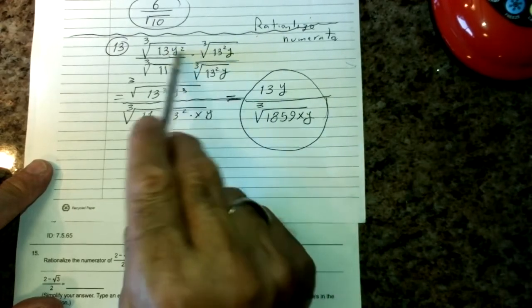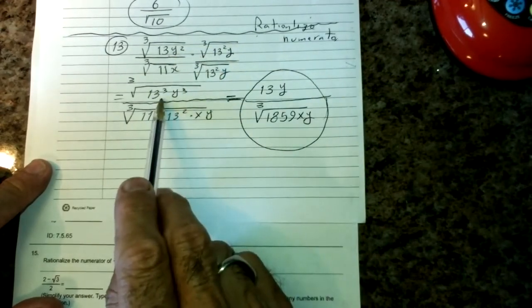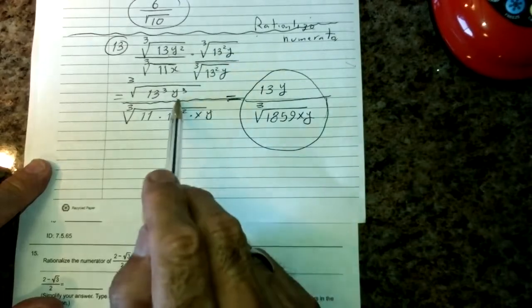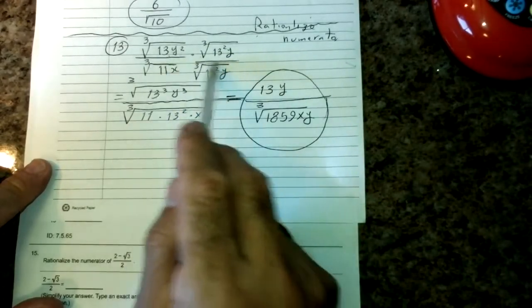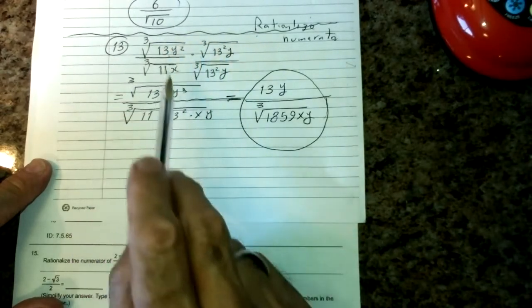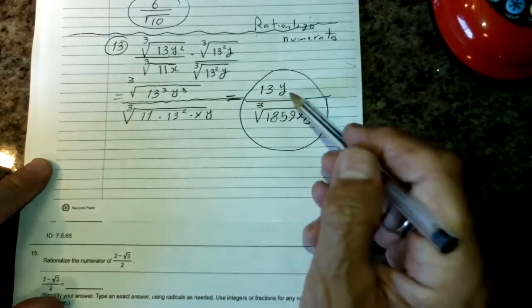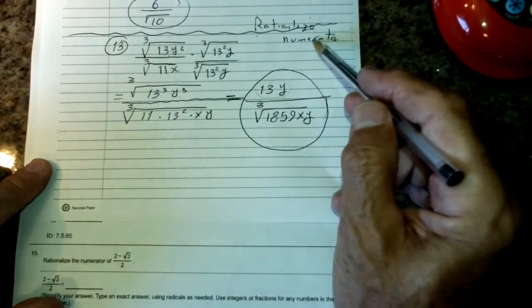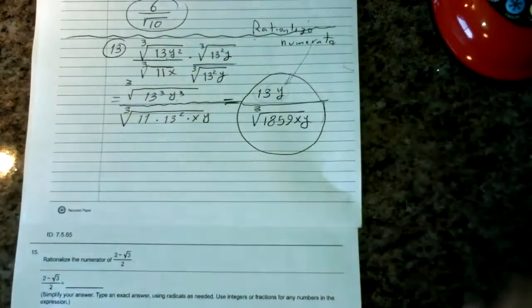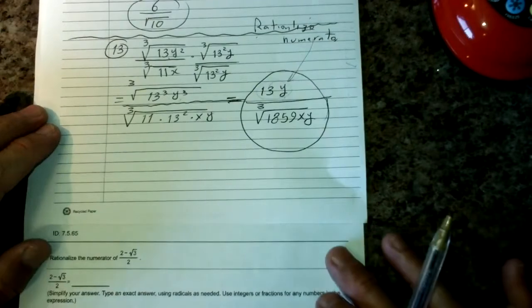So when you multiply the top one, you have 13 times 13 to the power of 2, it gives you 13 to the power of 3. Y to the power of 2 times y gives you y to the power of 3. We don't care about rationalizing the denominator. We want to rationalize the numerator. We want to remove the radical from the numerator. So here, this cancels. There is no radical at the numerator. We rationalized the numerator, and you have a very large number at the bottom. So rationalize the numerator means try to remove the radical from the numerator.